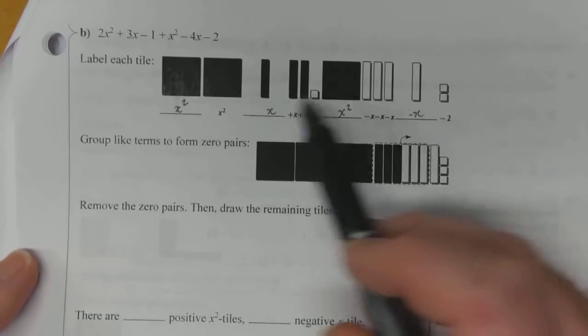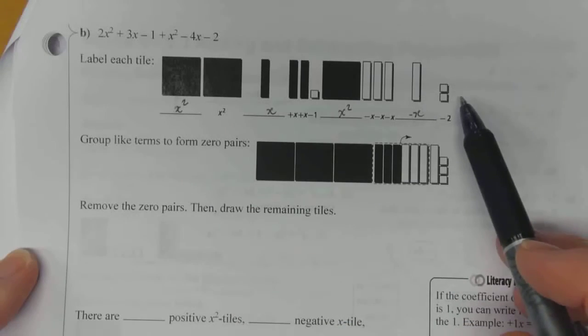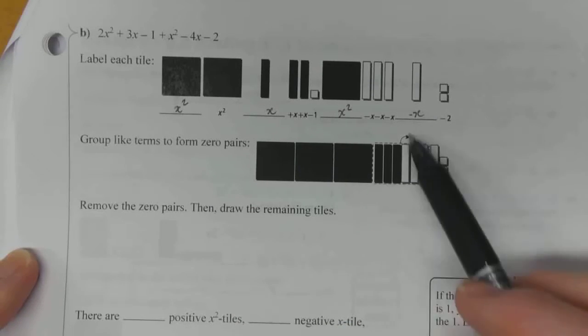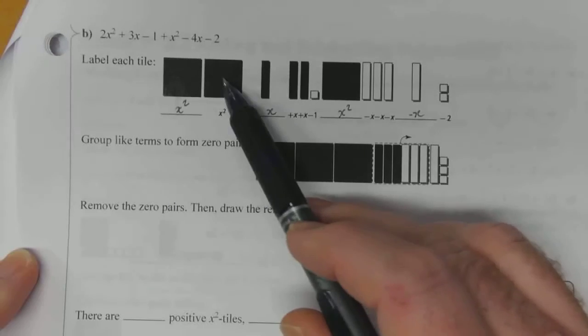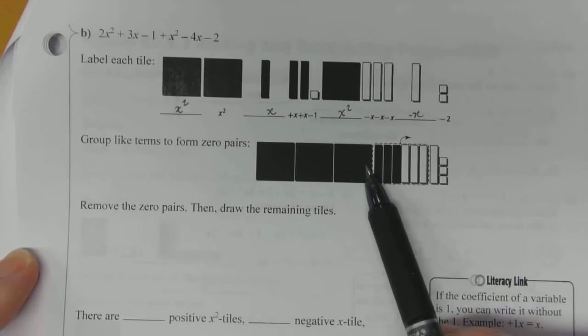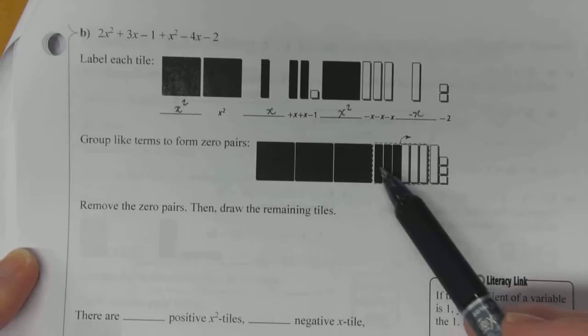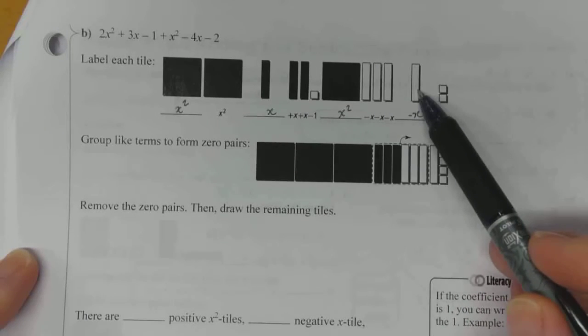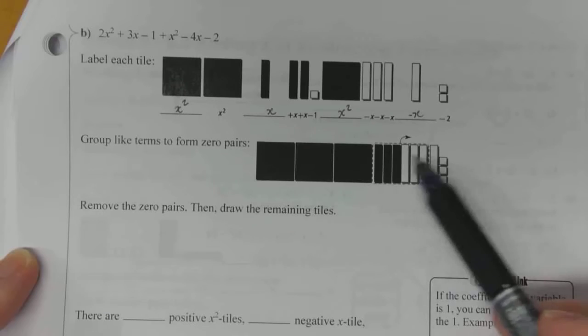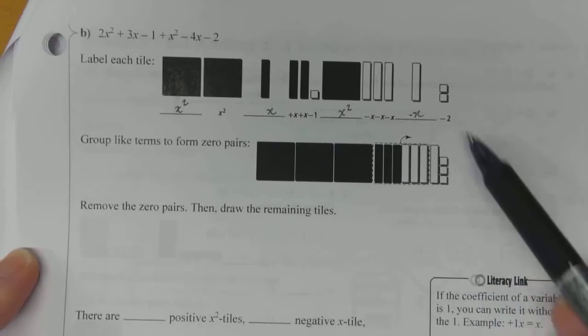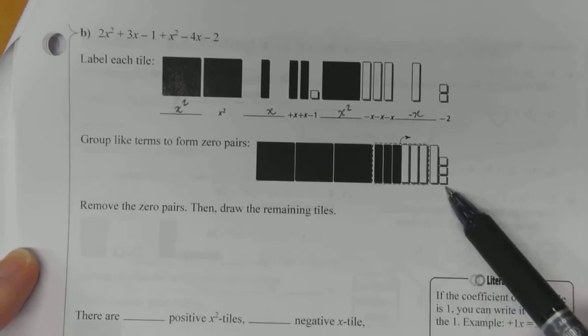But this is all kind of spread out and not very pretty. We can clean it up and move tiles around to group them. So we've got all of our x squareds together now. We've got our dark shaded x bars together along with the hollowed out x bars all put next to that. And then our single tiles as well here, all gathered together.